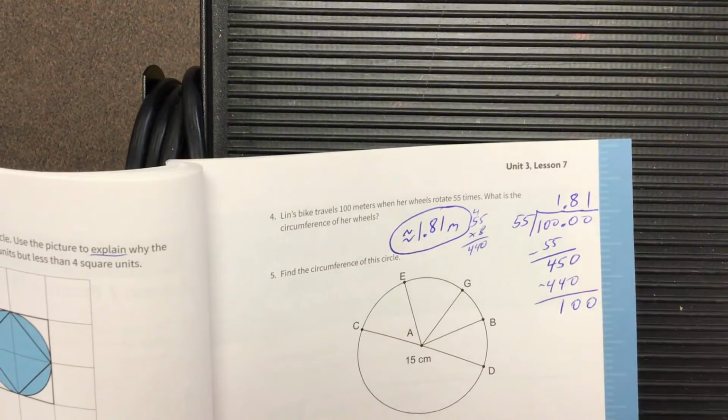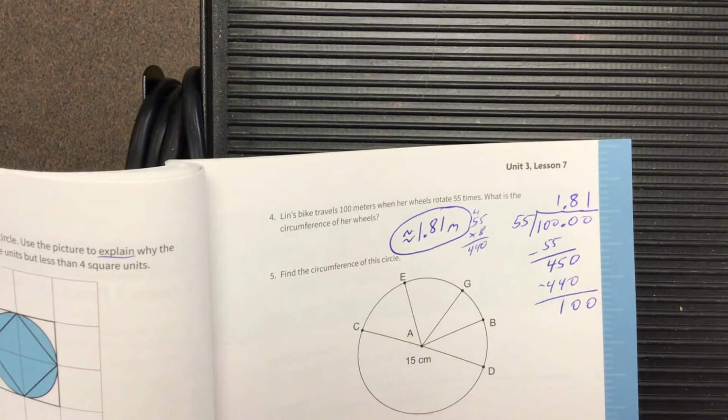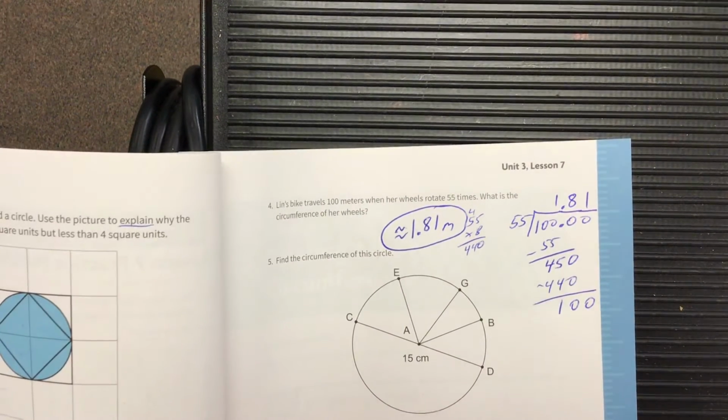Again, it doesn't take much to show your work. If you do it on a different piece of paper, get it in there. I don't want to hear I left it at home. Do it in here then.